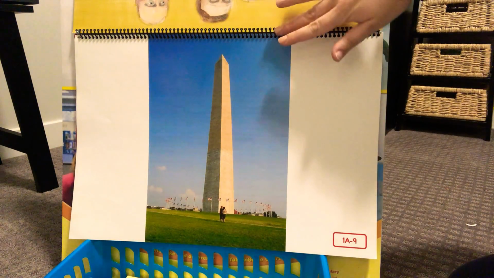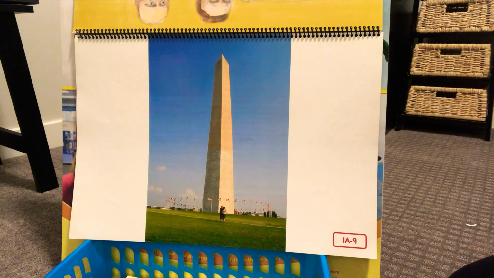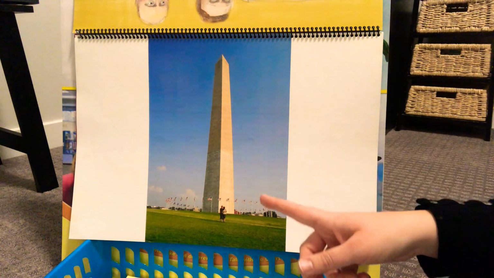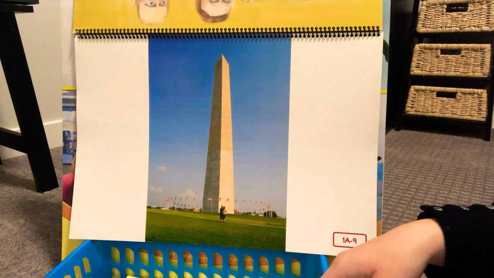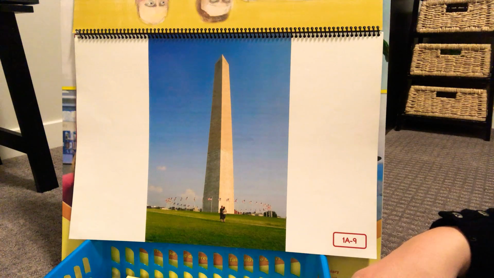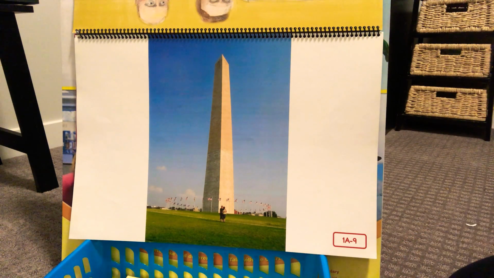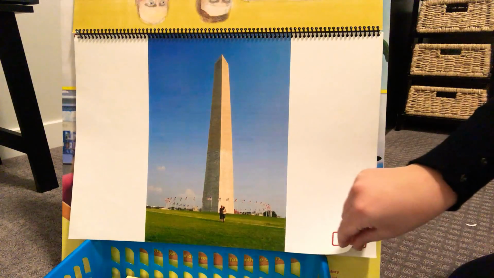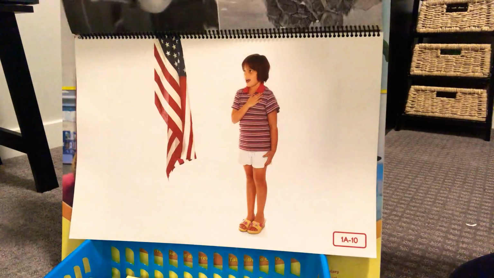The Washington Monument is one of many people's favorite monuments to visit in Washington, D.C. It's the world's tallest stone building. When you go up in its tower, you can see all of Washington, D.C. But you don't have to go to Washington, D.C. to appreciate our country and its leaders. Every time you say the Pledge of Allegiance or sing the national anthem, you can let everyone around you know that you are proud to be part of our country.